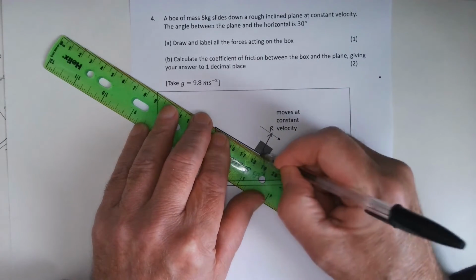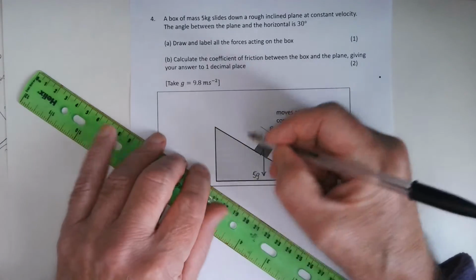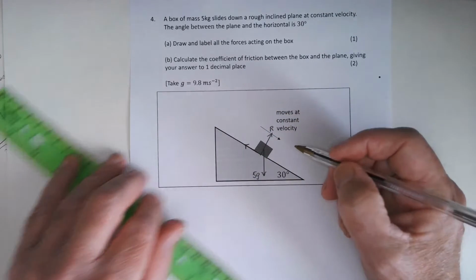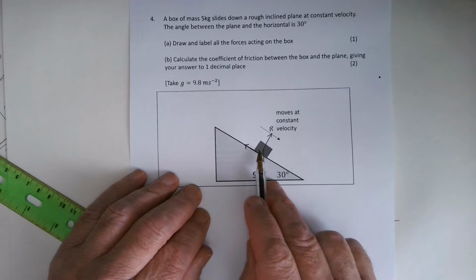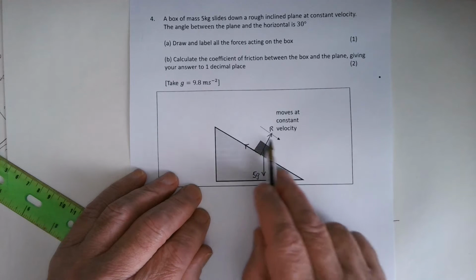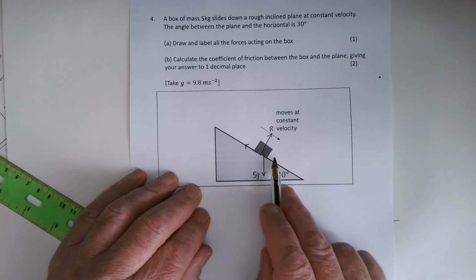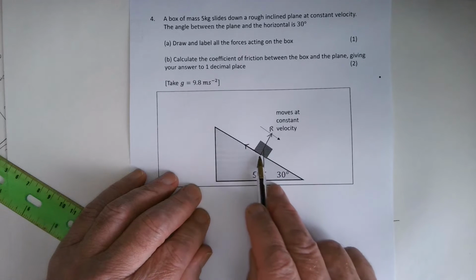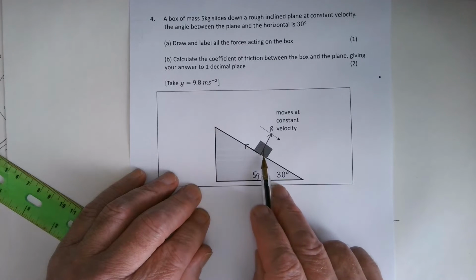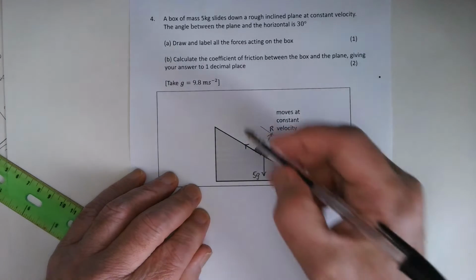So we know that the frictional force is going to be up the slope. And if the body is either on the point of moving or actually moving, then the frictional force that's produced is the maximum frictional force, and the maximum frictional force is mu R.